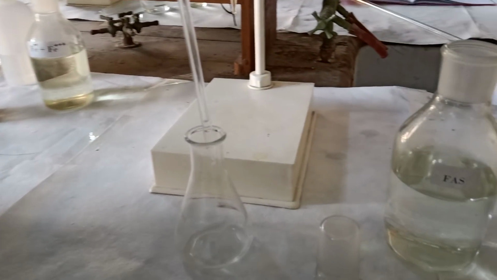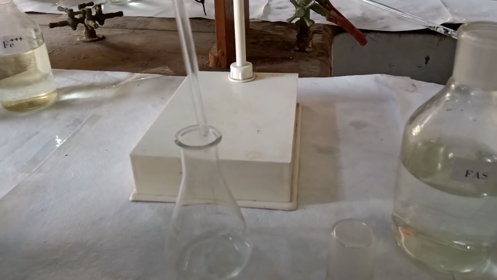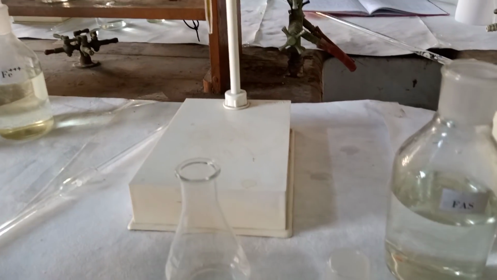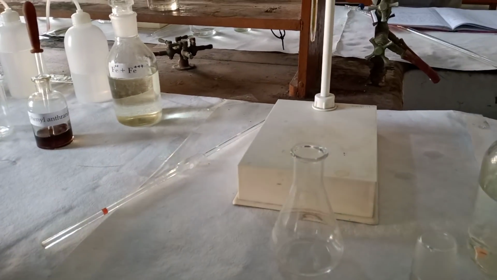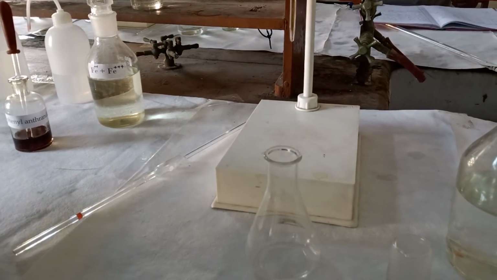After adding this ferrous ammonium sulfate, we add half test tube of dilute H2SO4 in this conical flask.